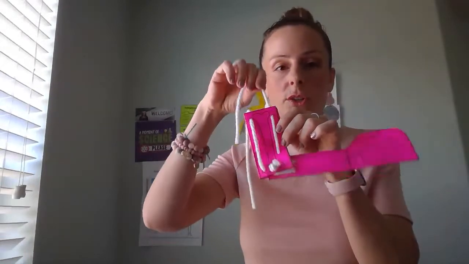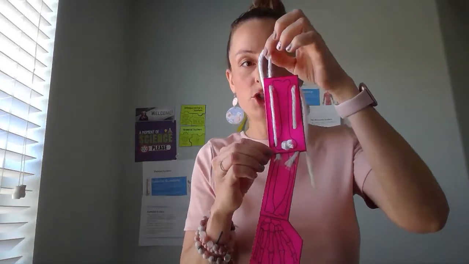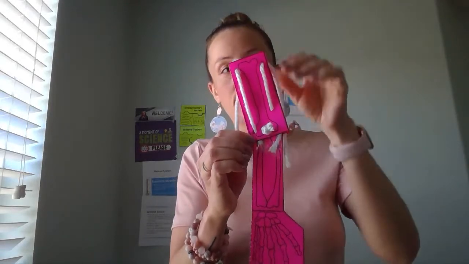All right. So hopefully my model works. I was playing with it earlier and it worked great. So when you contract that bicep muscle, it causes your arm to bend. So if you stick your arm out and you contract your bicep, this is your bicep. So my bicep muscle tightened and my arm got shorter. It bent. Now, this is the tricep muscle. This is the muscle on the back of the arm. It causes your arm to straighten. So let me pull my tricep muscle and my arm goes straight. So tricep, bicep.